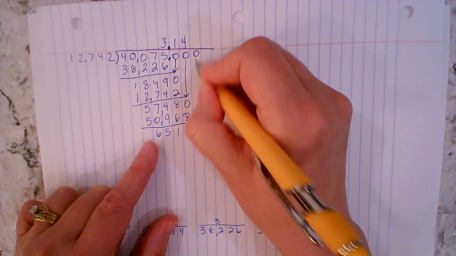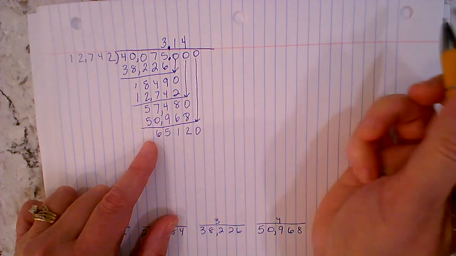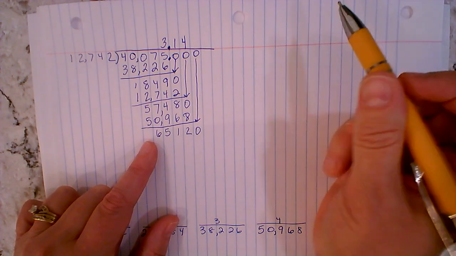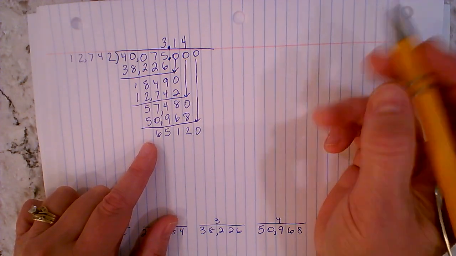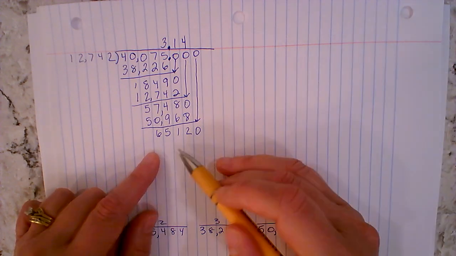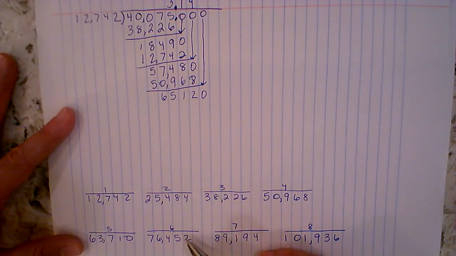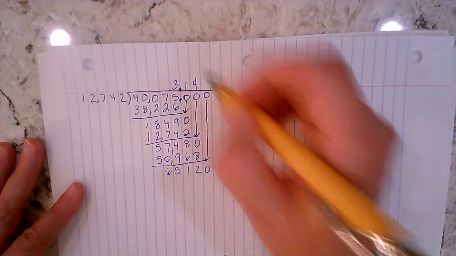So we're going to bring down this next 0. And I always let my students draw the arrows. It does a couple things. It reminds them of the step, and two, it helps them keep it lined up. So how many times does 12,000 go into 65,000? Well, it's more than 5, less than 6. So I'm going to put 5 up here.